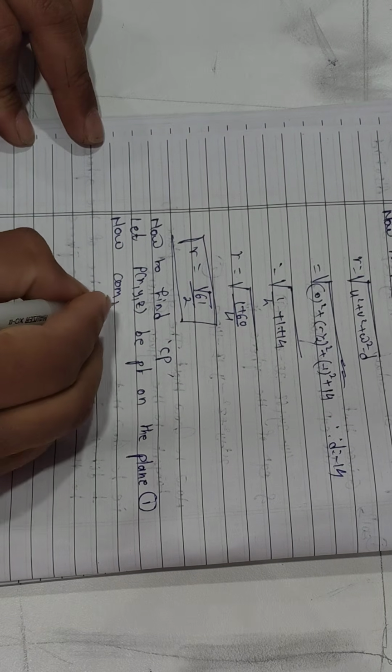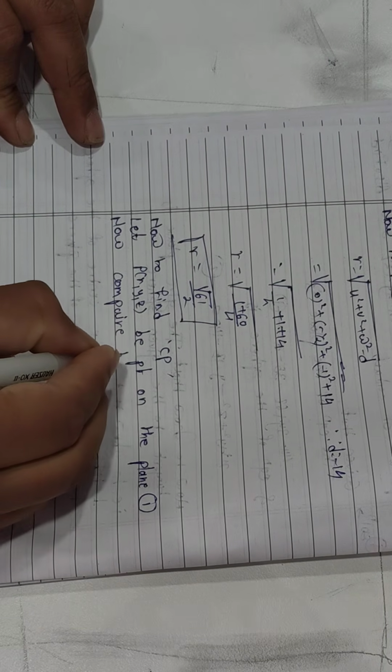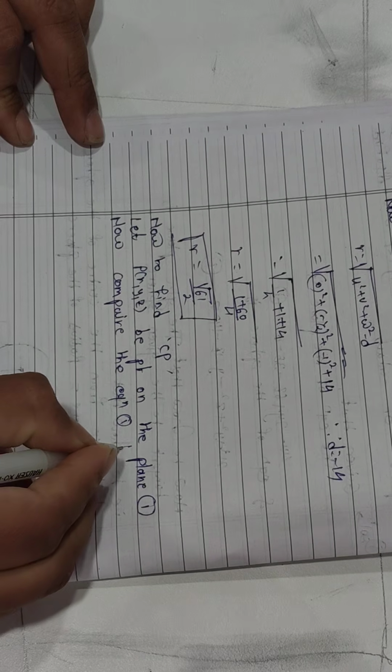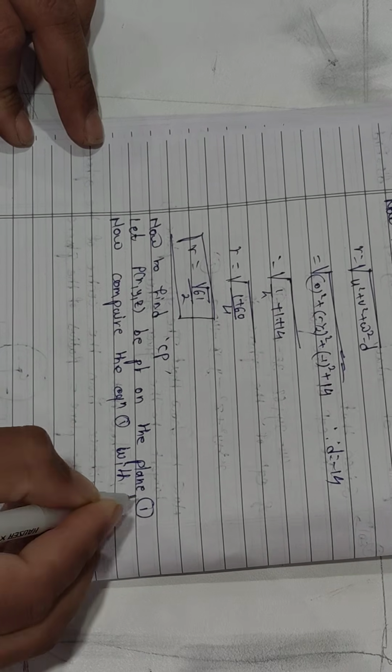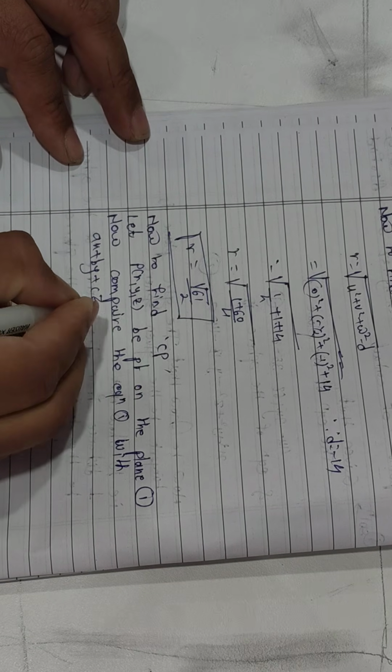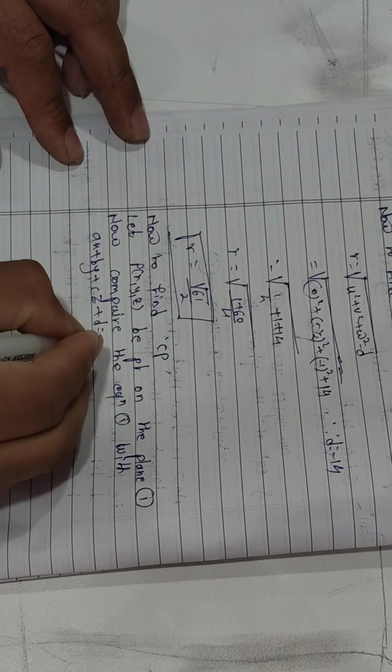Now compare equation number 1 with ax plus by plus cz plus d equal to 0.